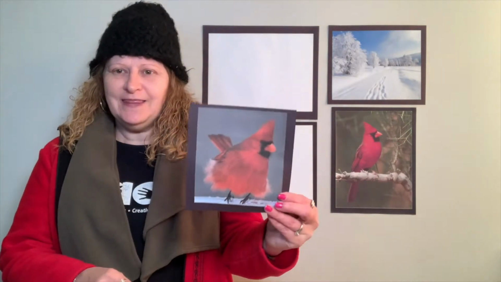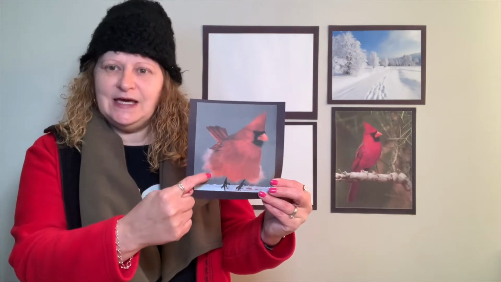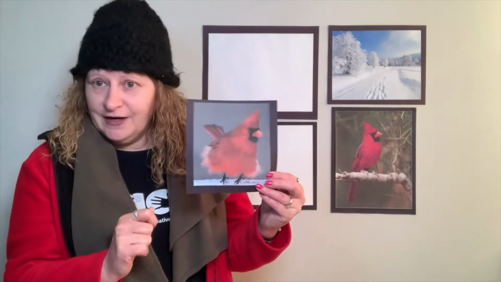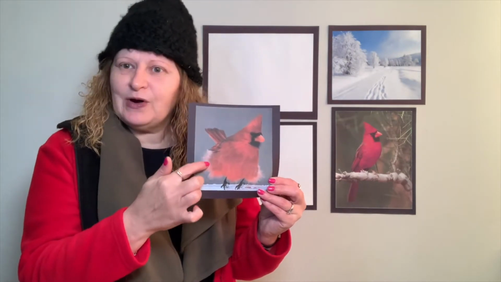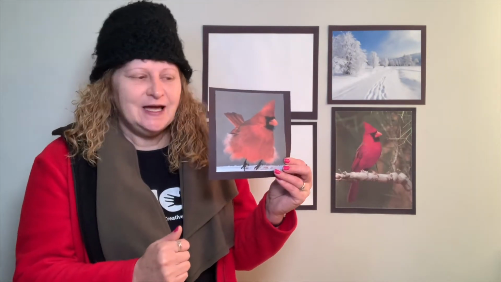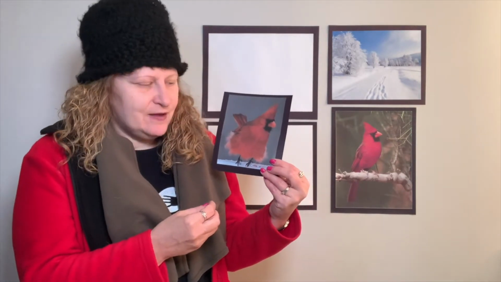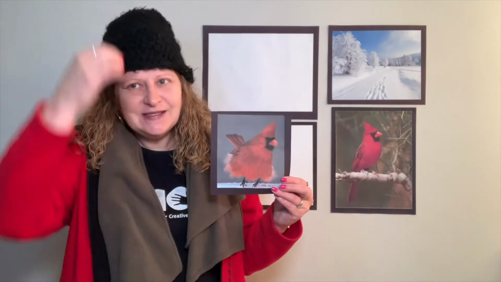And the reason that a cardinal can stay where it is cold, if we look at this picture here, we'll see that he's nice and fluffy. Well, cardinals and other birds grow extra feathers in the winter time so that they're nice and fluffy. So the feathers help to keep them warm, just like our coats and our hat and our scarf and our gloves help to keep us warm.